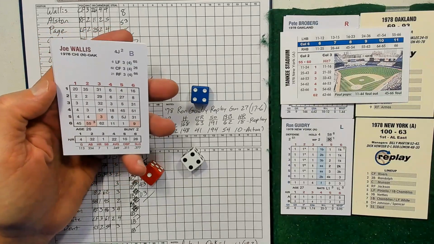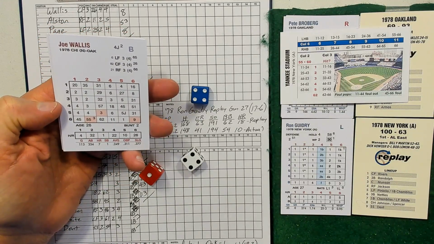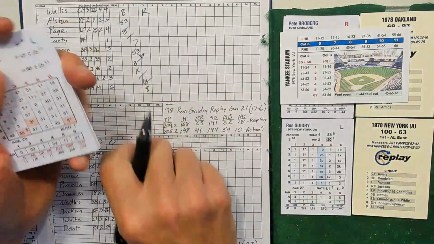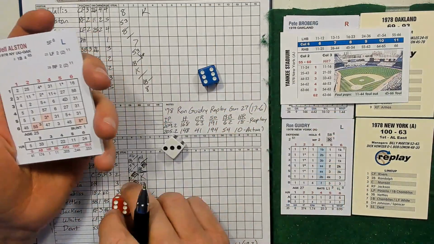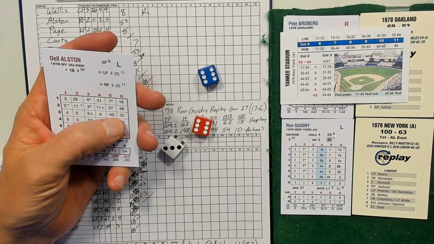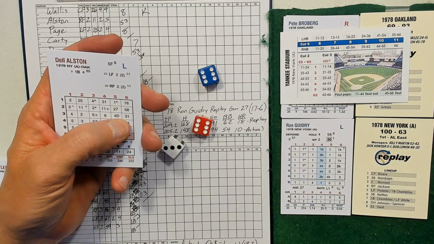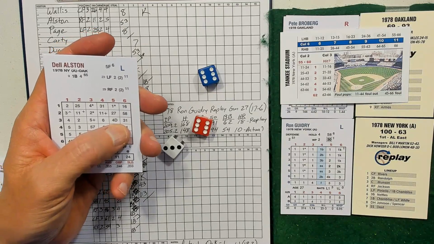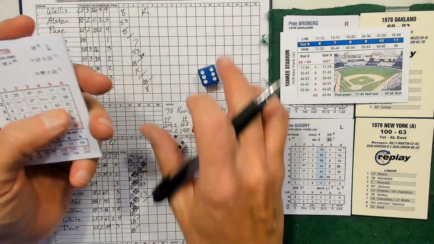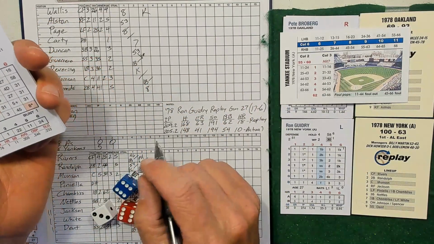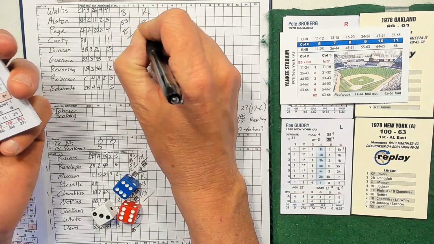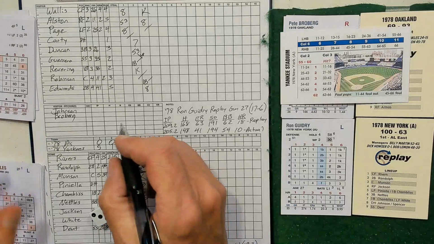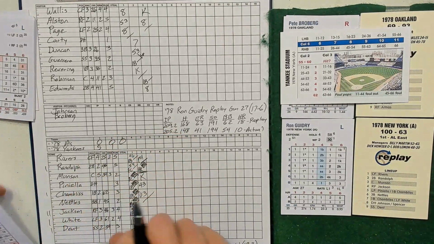So Joe Wallace, 1-4 is a 4. And a 1-4 is going to be a strikeout. Del Alston, 6-3, 31, 6-6, 34 in column 6. Fly out to center. And there's no strikeout on that one because that was a 6-6. He doesn't have a K down there. Bottom of 3.